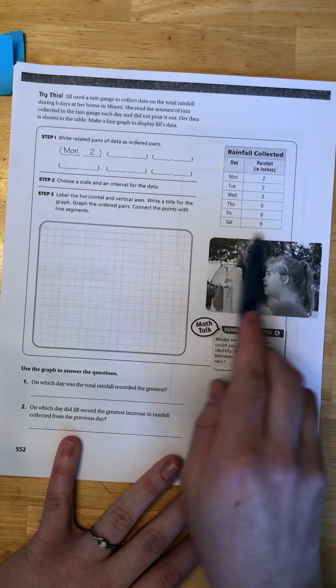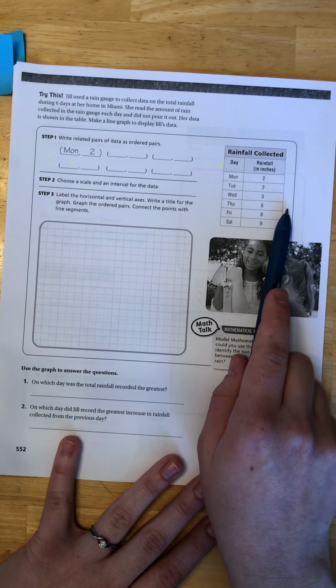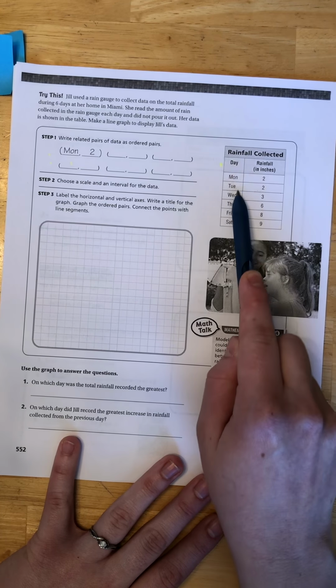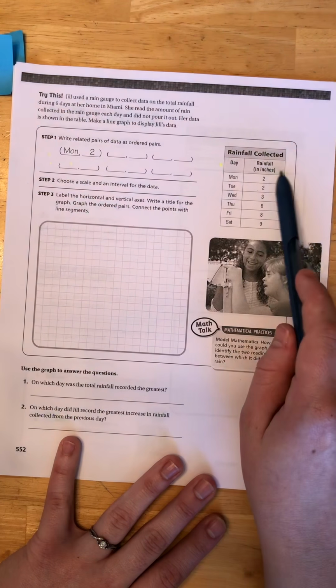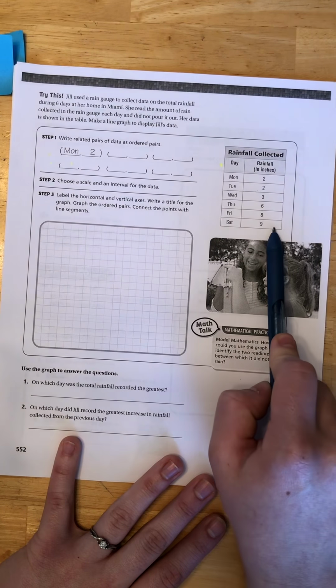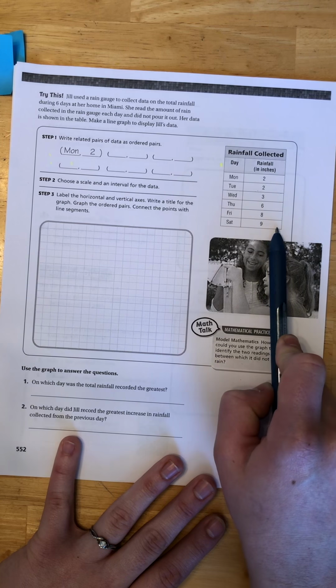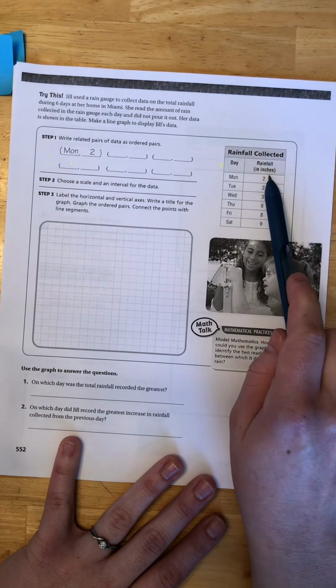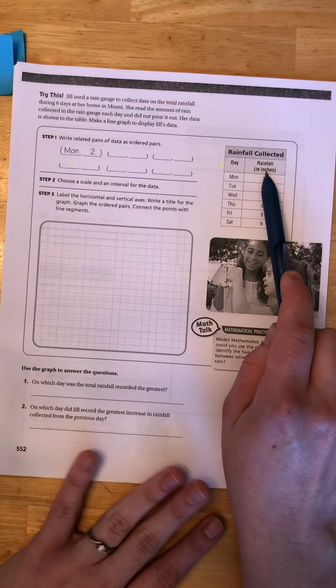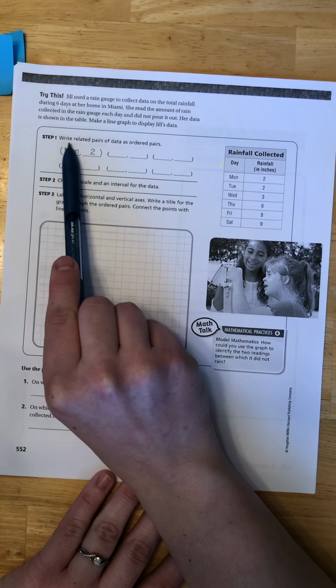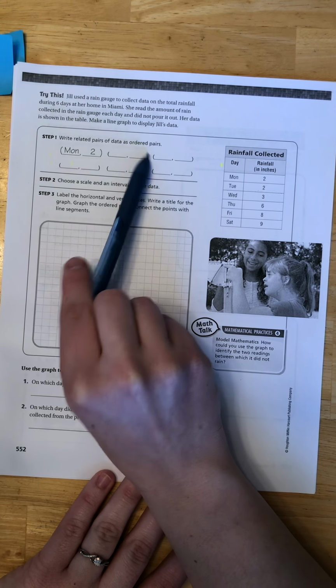Here is her table. We have the days of the week, Monday through Saturday, and how much rain was in the rain gauge that day in inches. So, step 1, write the pairs of data as ordered pairs.